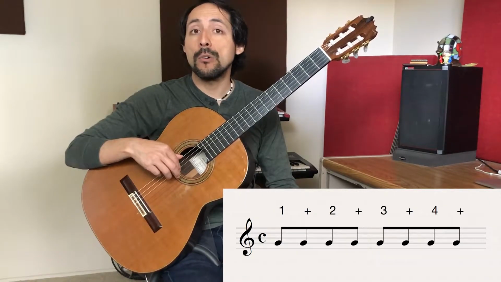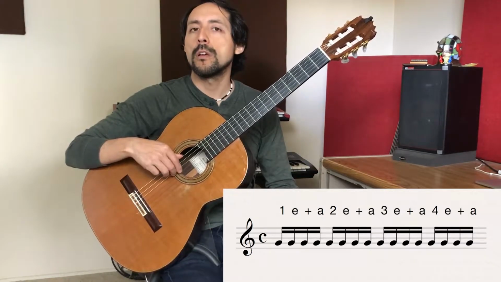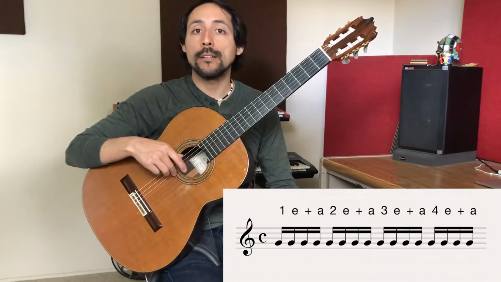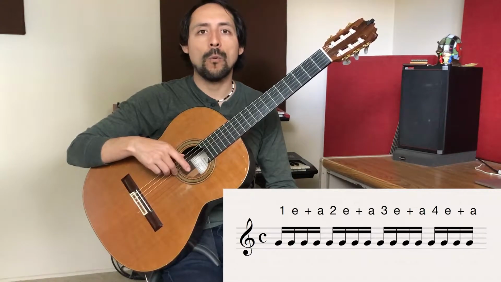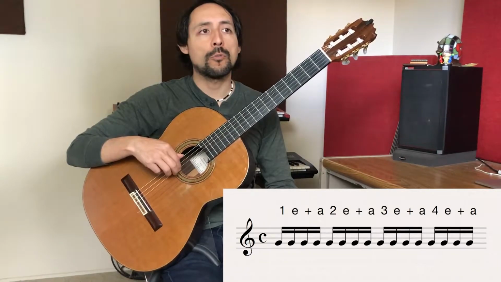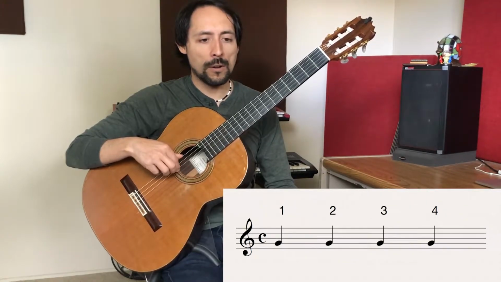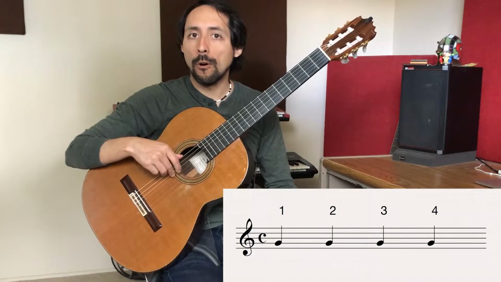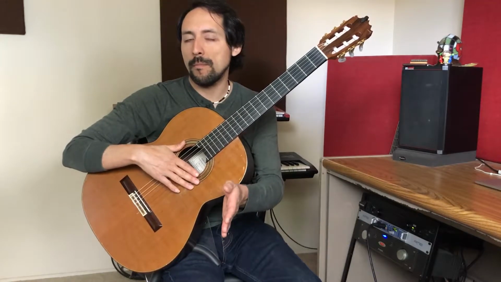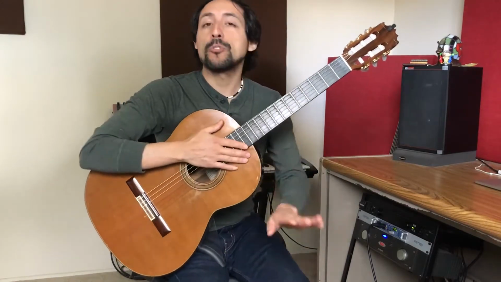16th notes would sound like this. 1 e and a 2 e and a 3 e and a 4 e and a. 1 e and a 2 e and a. But we didn't slow down. 1, 2, 3, 4, and stop. See how I didn't slow down? The count was always the same. So we're not speeding up, we're playing more. I'm going to keep stressing that. So those are your 16th notes.